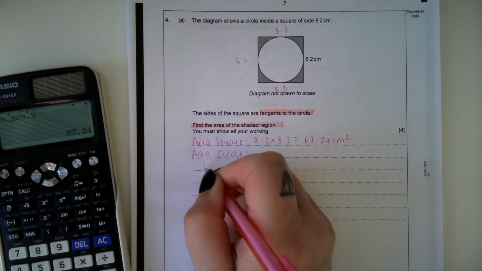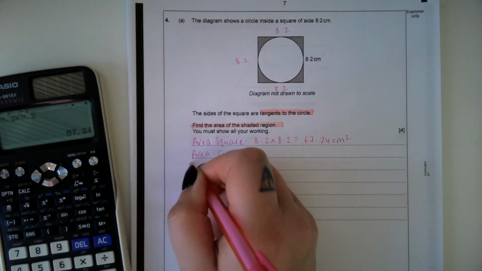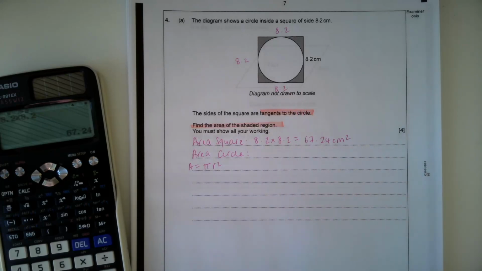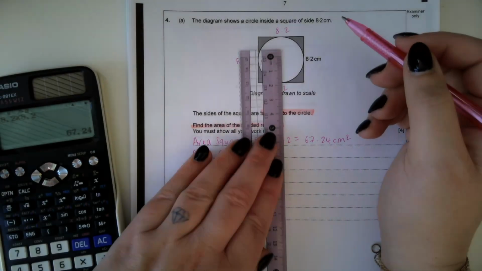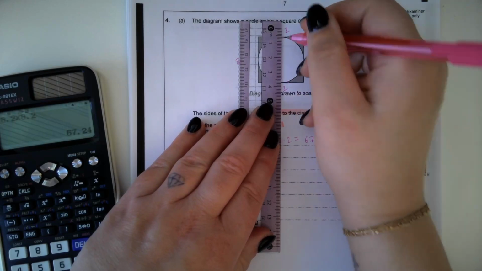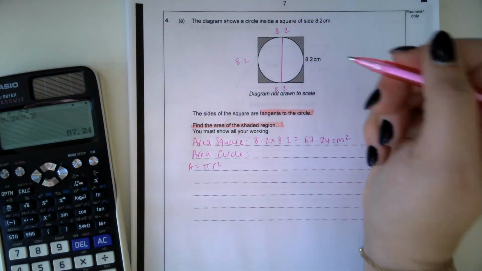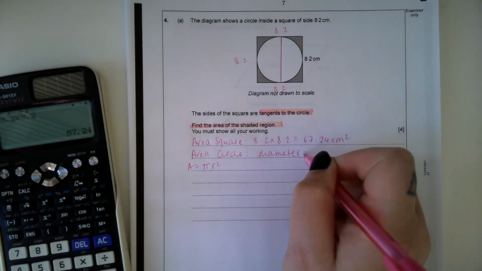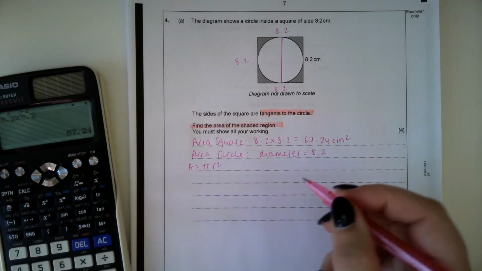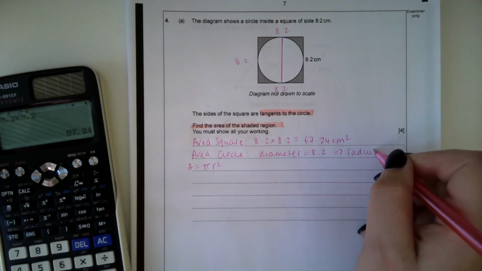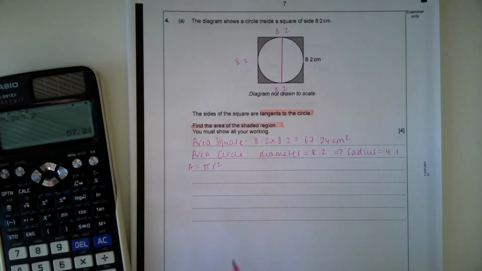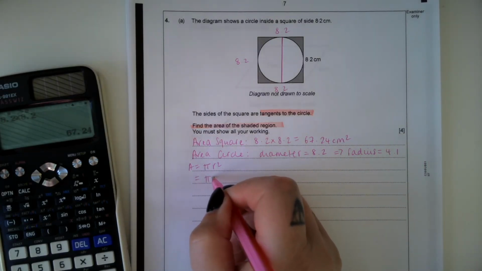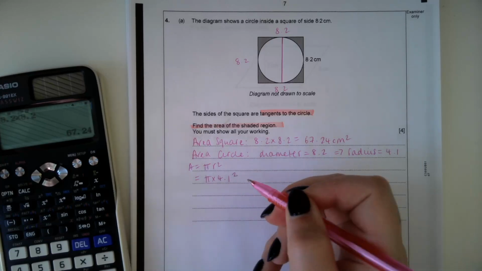Okay, and the area of a circle is pi times radius squared. Now, we need to find the radius. The important thing here is they've told us that the sides of the square are tangents to the circle. So we can also say that those sides of the square are the diameter of the circle. So if the diameter is 8.2, we need the radius for the area. So the radius is half of that, which is 4.1. So the area of the circle is pi times 4.1 squared.